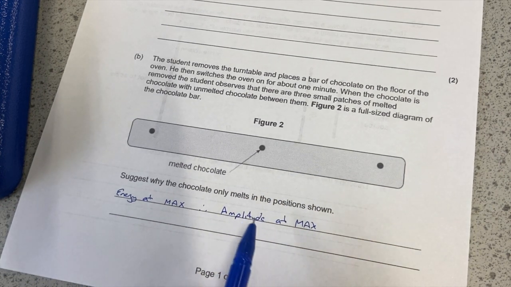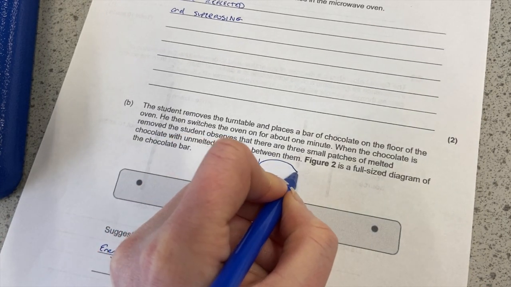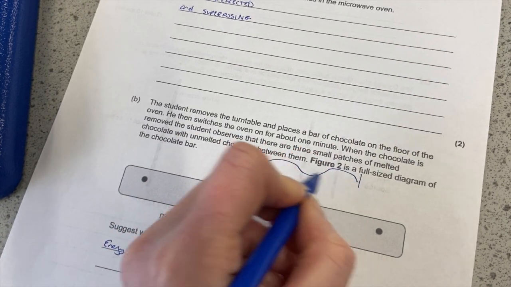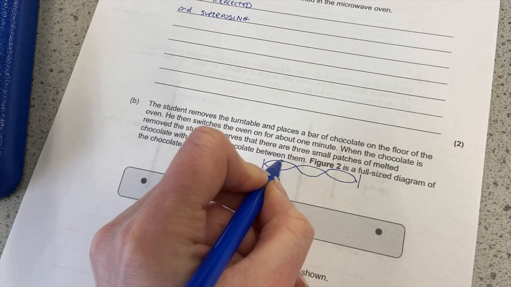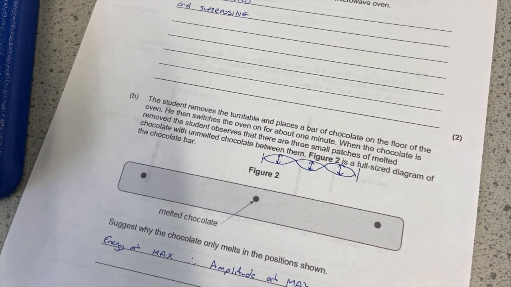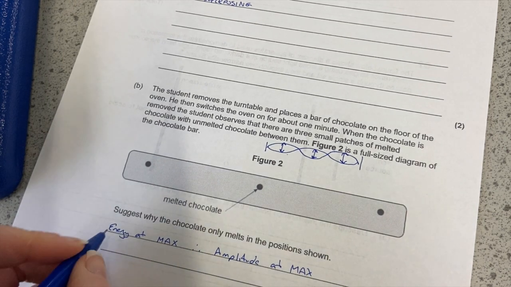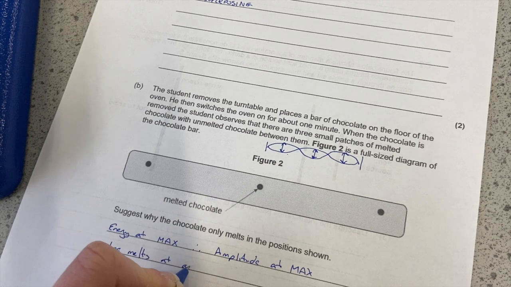But then thinking about your waves on a string, if you had your wave like this, which then reflected back, you're going to have 3 points of antinodes, which are going to be maximum energy, which would be where your chocolate melted. So you would then think that the chocolate melts at antinodes.